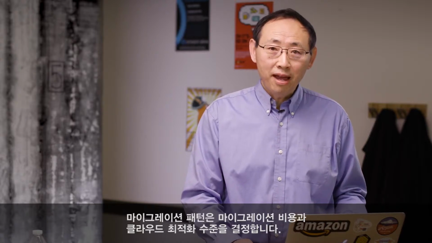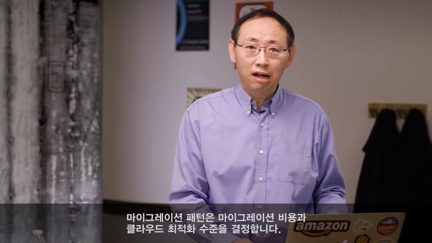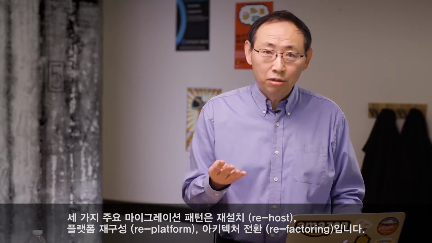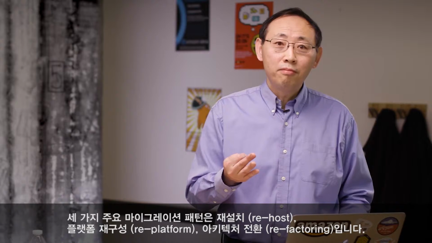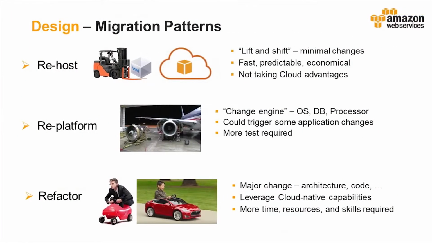There can be different migration methodologies, or called patterns. The migration patterns determine the cost of migration and the degree of cloud-native capabilities. Three major migration patterns are rehost, replatform, and refactoring. Let's look at each of them.